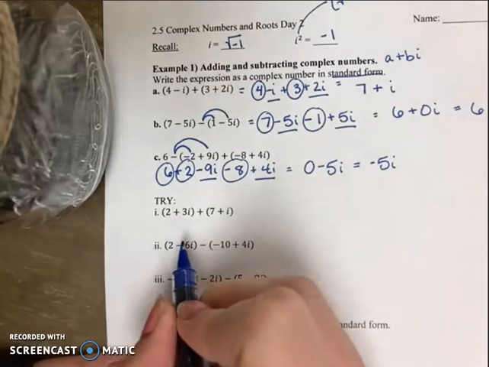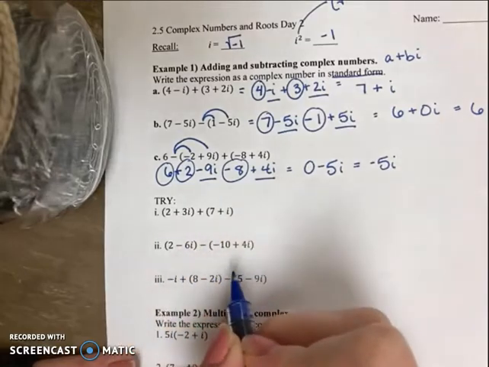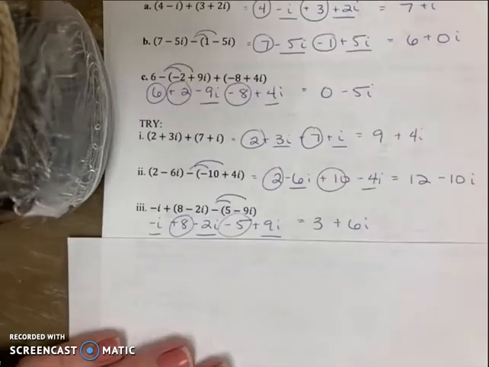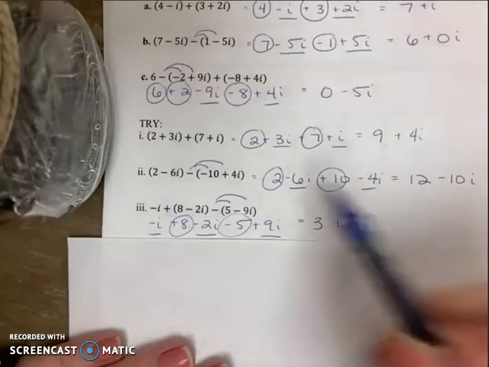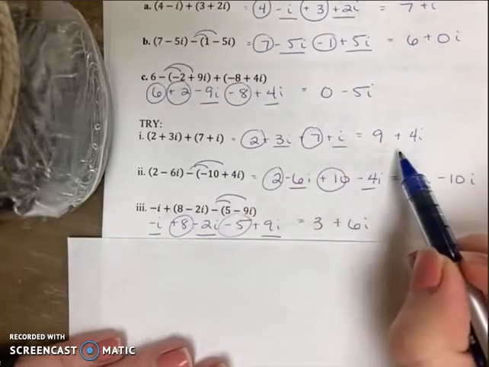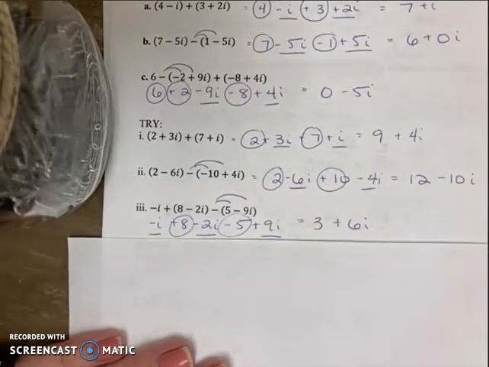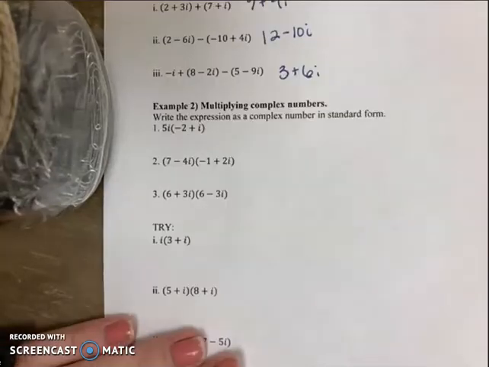I'd like you to pause the video and try to add and subtract the next 3 problems. Feel free to pause the video so you can check your work, but for the first one, you should end up with 9 plus 4i. The second would be 12 minus 10i, and the third is 3 plus 6i.